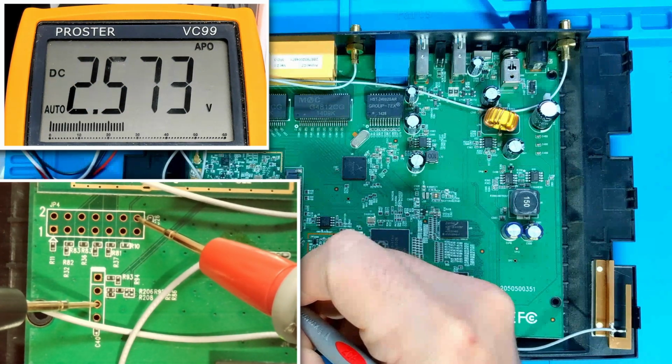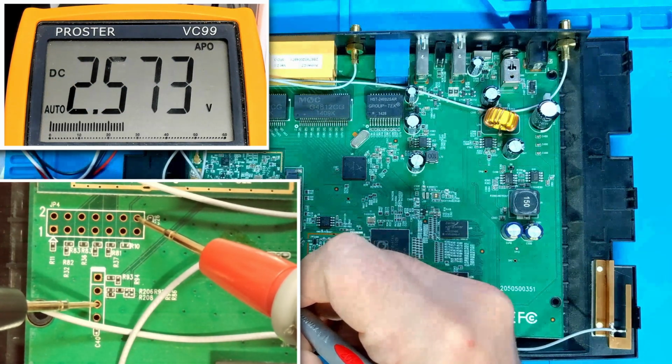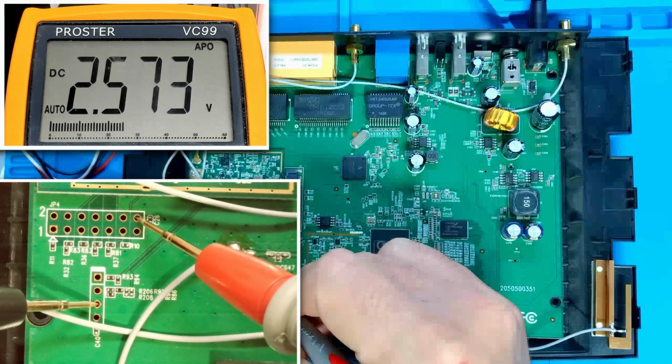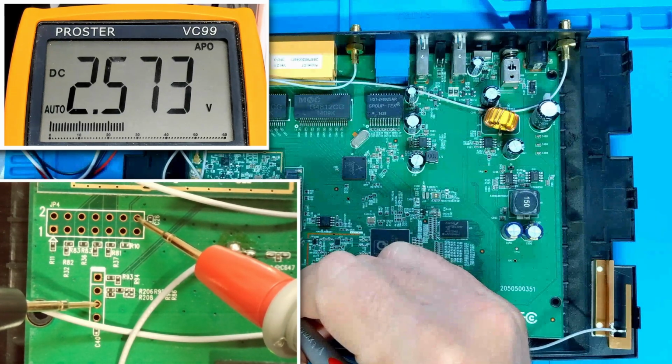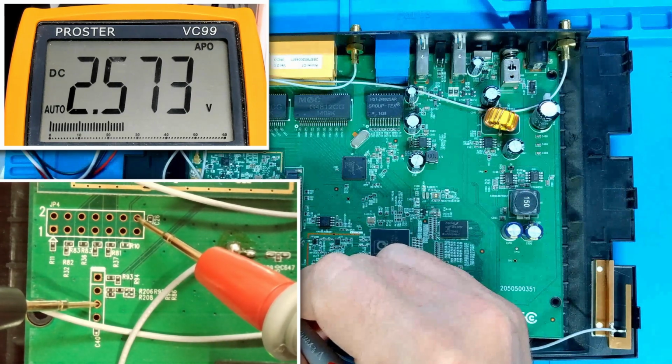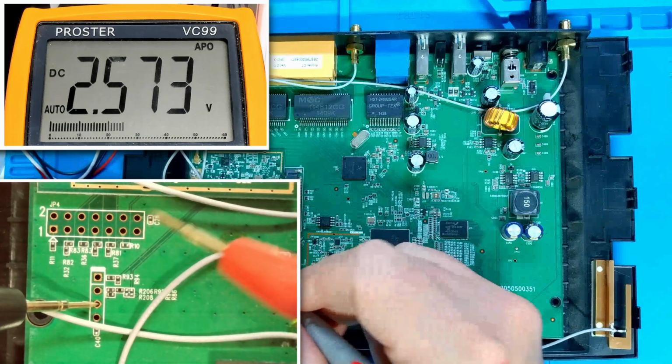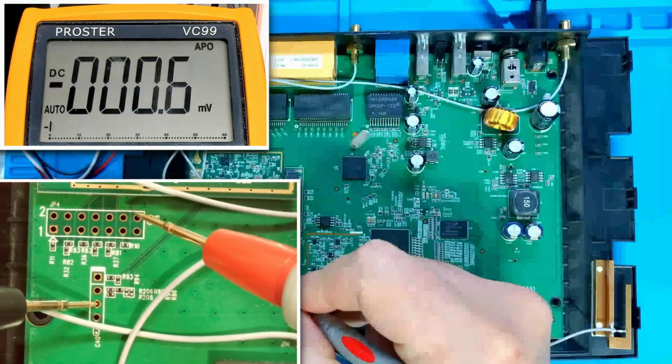Now that's an interesting one at around 2.6, and it doesn't look like it's fluctuating too much. So I don't think that's our UART RX broken out to a different header, but that is something that we can definitely come back and look at when we try to pin out the actual programming interface.